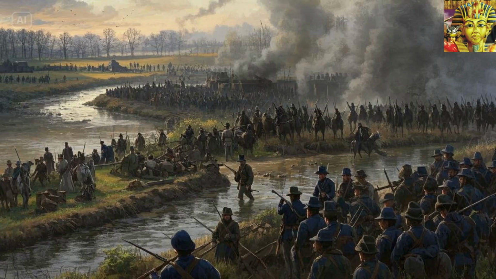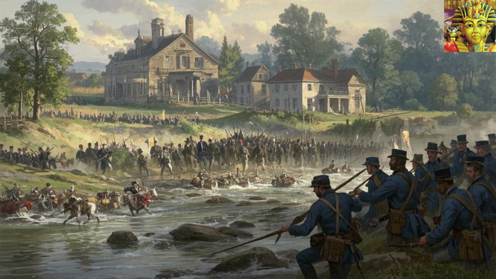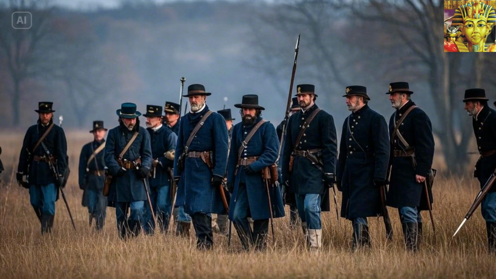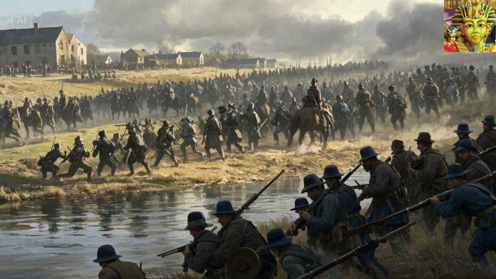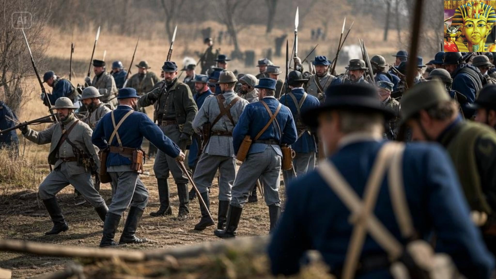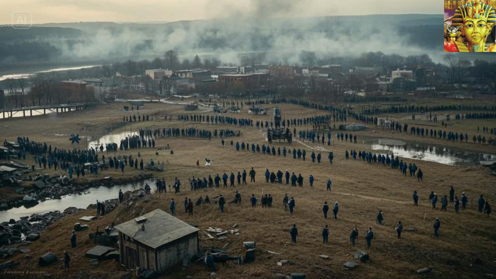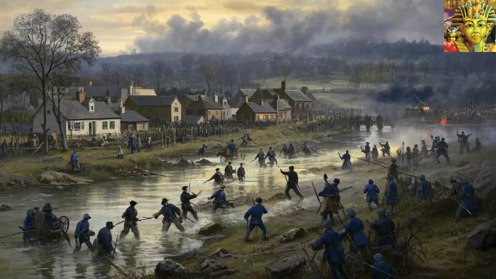The Union, despite its superior resources and manpower, had struggled to achieve decisive victories against the Confederacy. The early stages of the war had seen a series of Union defeats, including the First Battle of Bull Run and the Peninsula Campaign, which had emboldened the Confederacy and dampened Northern morale. However, the tide seemed to be turning in favor of the Union by the fall of 1862.